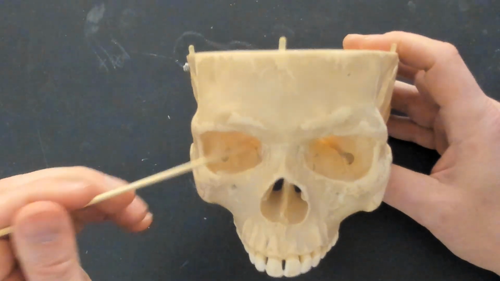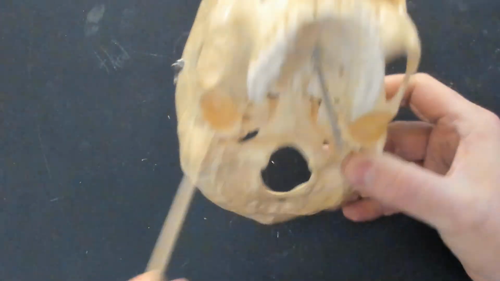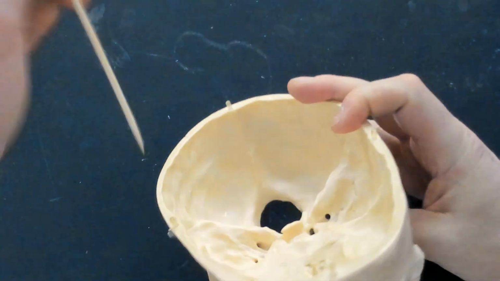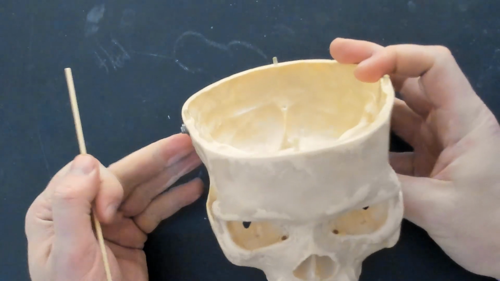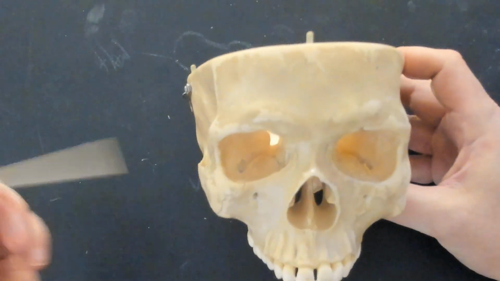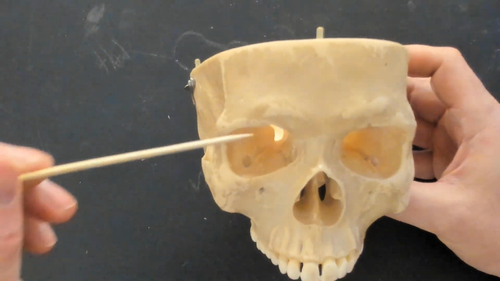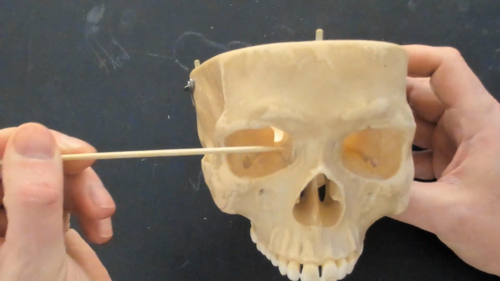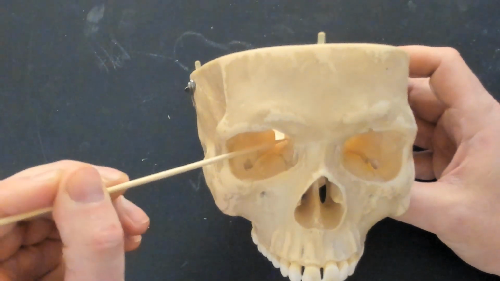And the sphenoid is actually going to wrap all around inferiorly. You see it superiorly, you see it laterally too. So it makes up a lot of that posterior lateral medial wall of the orbit. So that's 6 bones: frontal, zygomatic, maxillary, lacrimal, ethmoid, sphenoid.